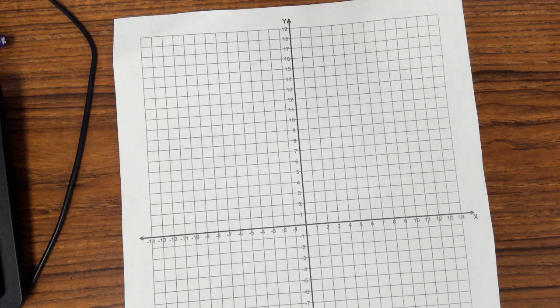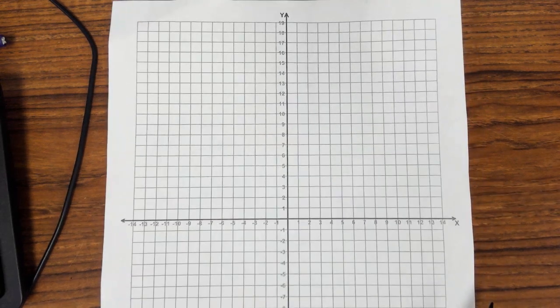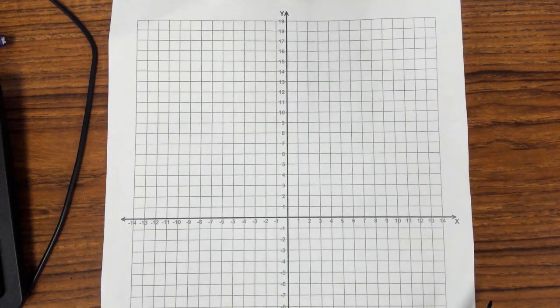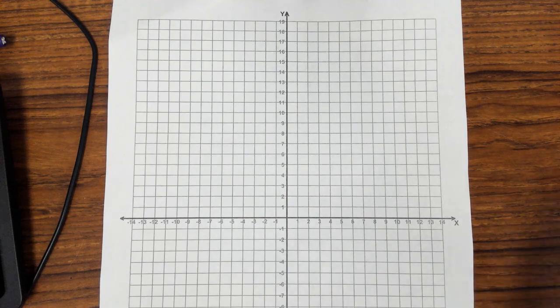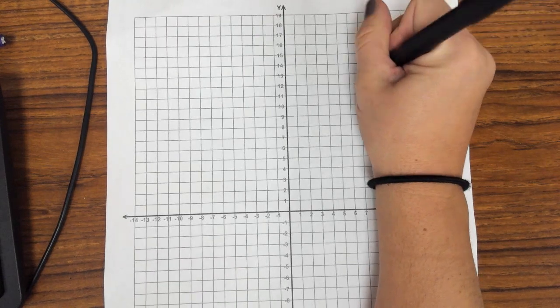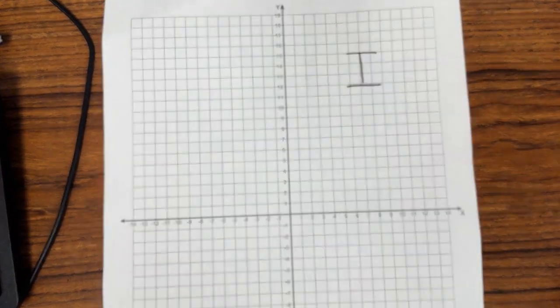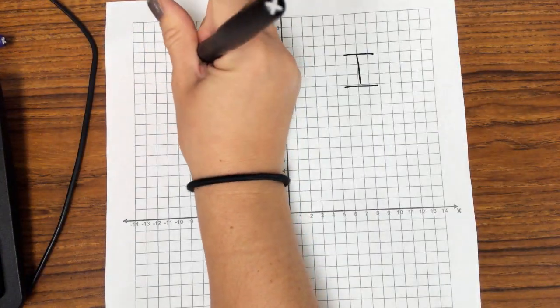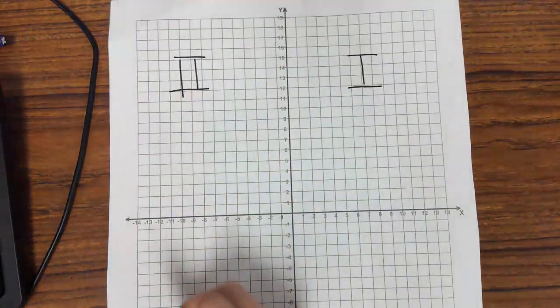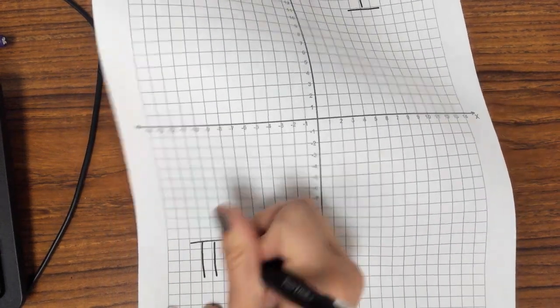The following is a coordinate plane. We call it the coordinate plane because you plot ordered pairs or coordinates on it. It is made out of 4 quadrants. So we have 1, and then they are labeled going counterclockwise: 2, 3, and 4.